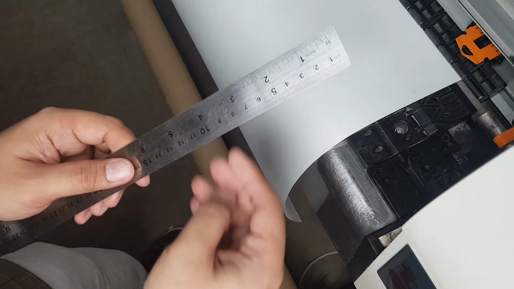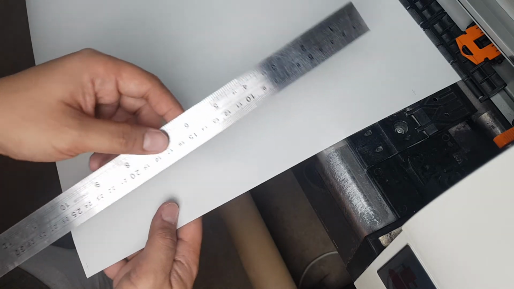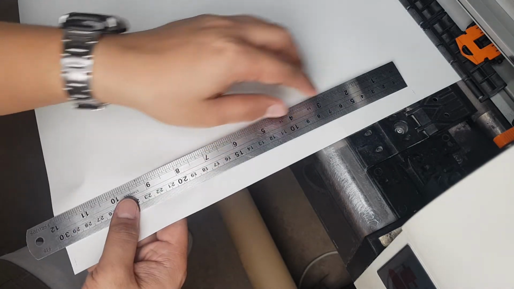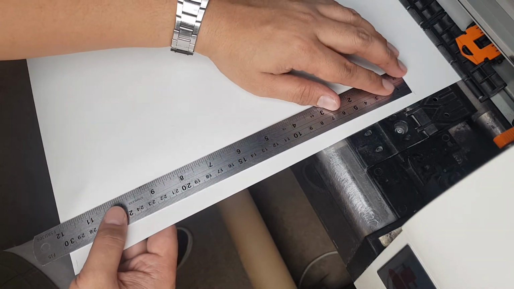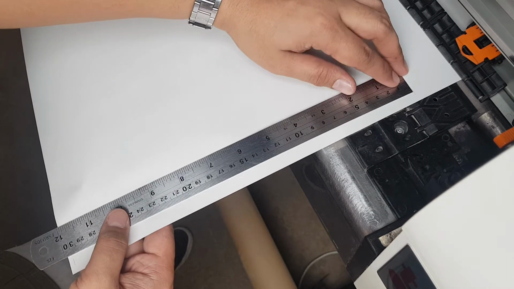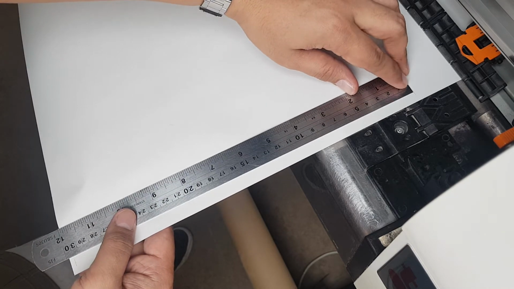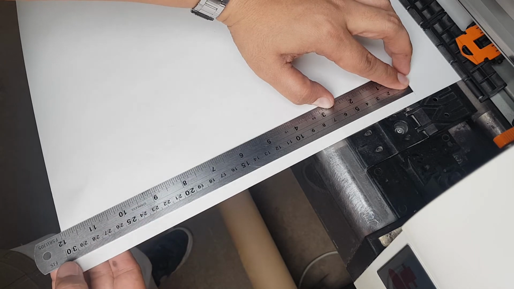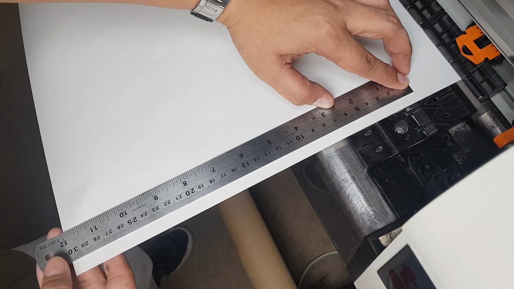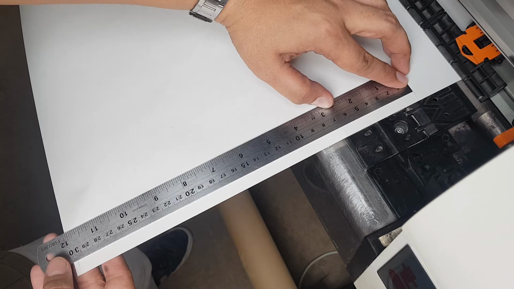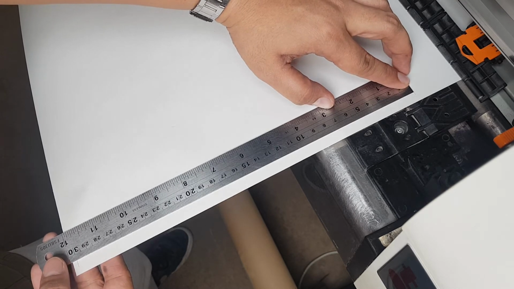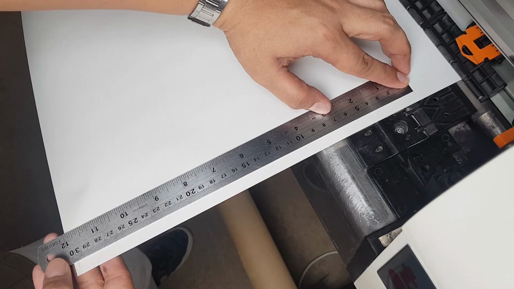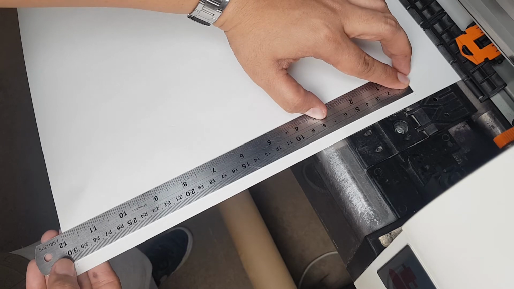What you will do is measure from the top line up to the bottom line. Here in my measurement I measured exactly 30.